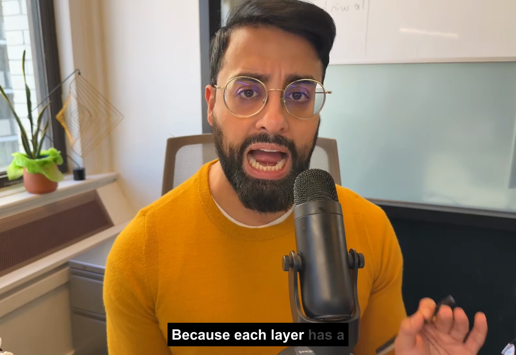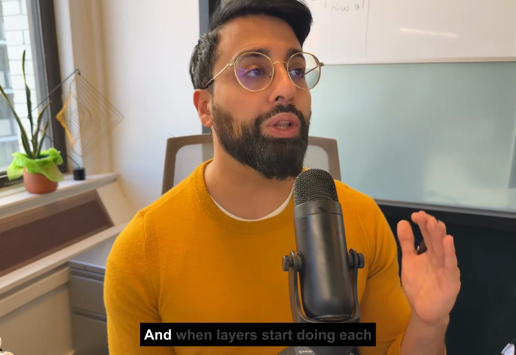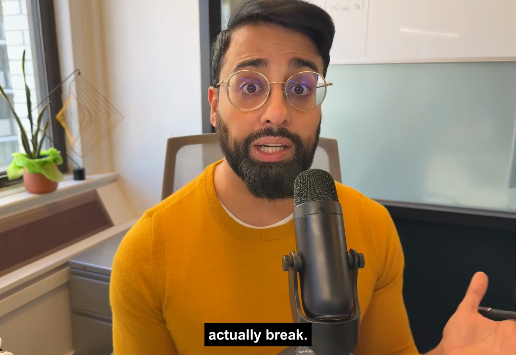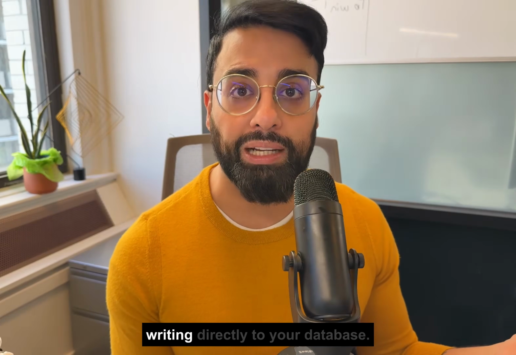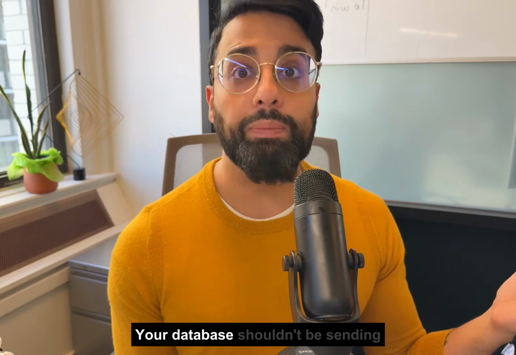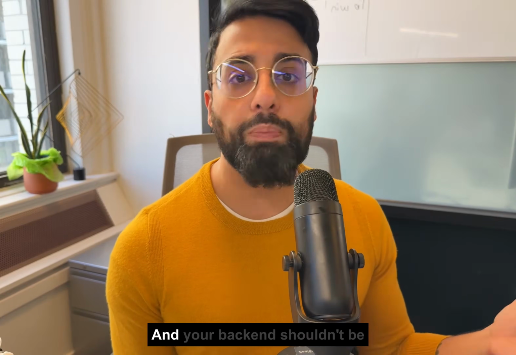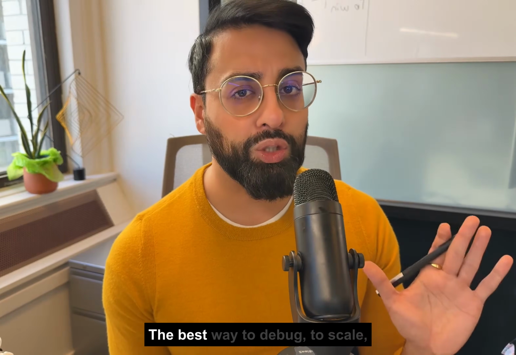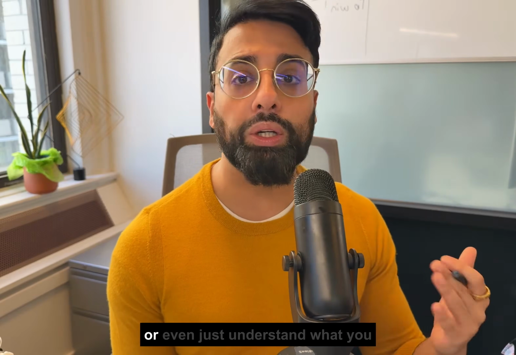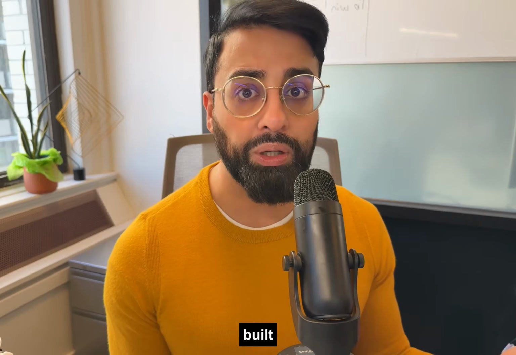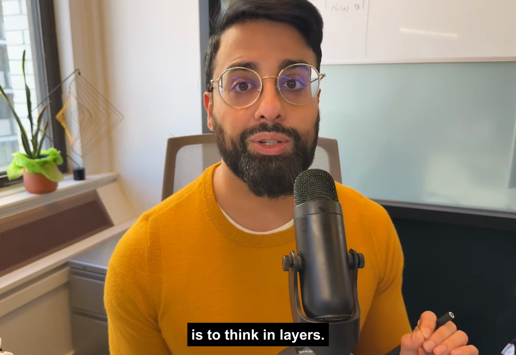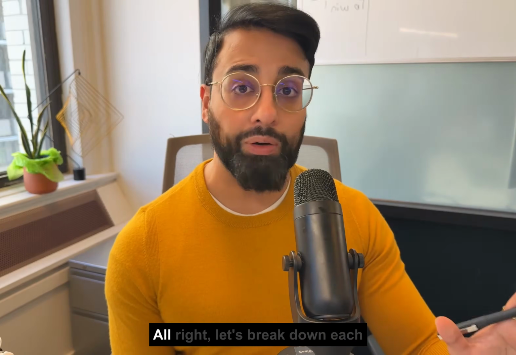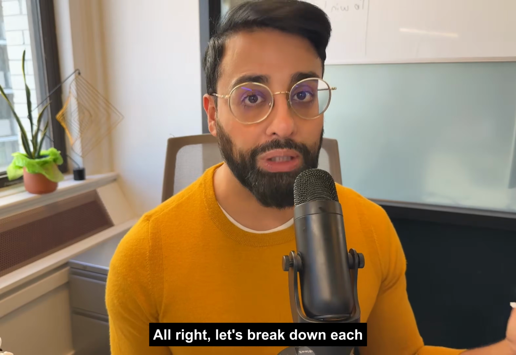Now, why does this matter so much? Because each layer has a responsibility. And when layers start doing each other's jobs, that's when things actually break. Your front end shouldn't be writing directly to your database. Your database shouldn't be sending emails. And your back end shouldn't be trying to render specific UI elements. The best way to debug, to scale, or even just understand what you built is to think in layers. Know what lives where and know what talks to what. All right, let's break down each layer.